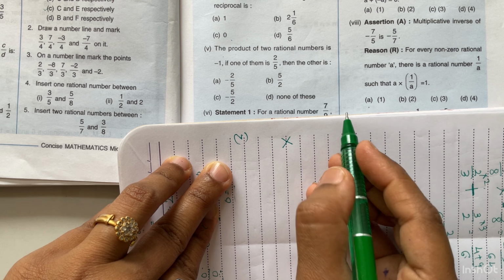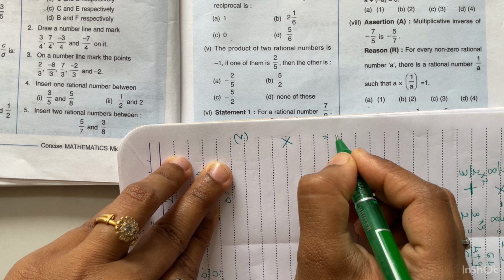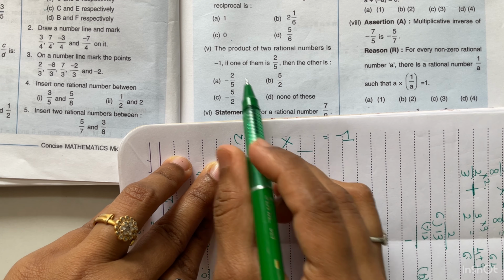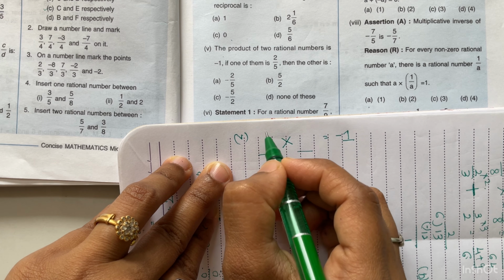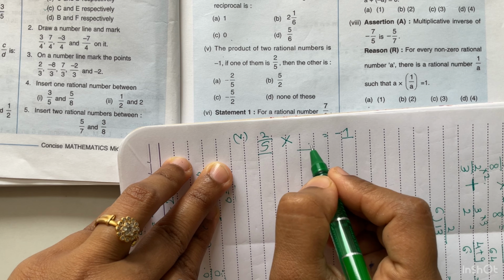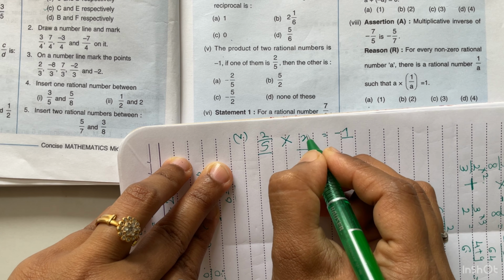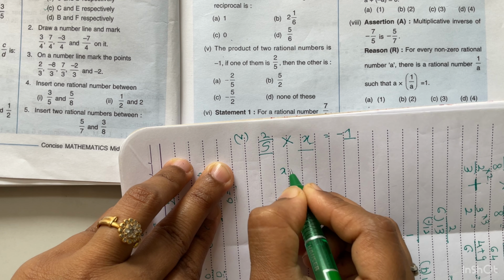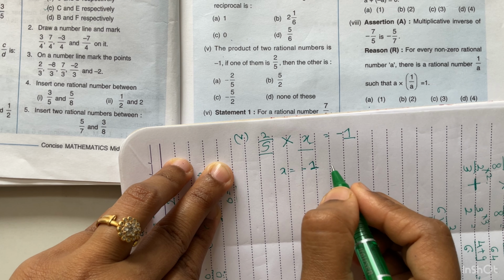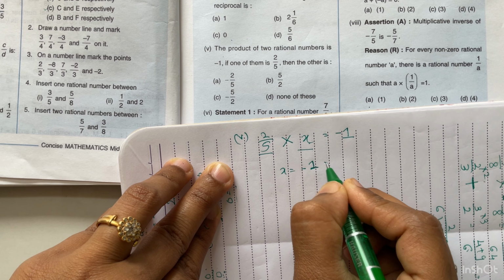Two rational numbers, when we do multiplication, we are getting the answer minus 1. Out of these two rational numbers, one has been given, that is 2 by 5, and we have to find the other one, right? So when we do not know the other one, we will consider it as x. Now to simplify x, what can we do? Let me write minus 1 as it is. I'm sending 2 by 5 to the right side.